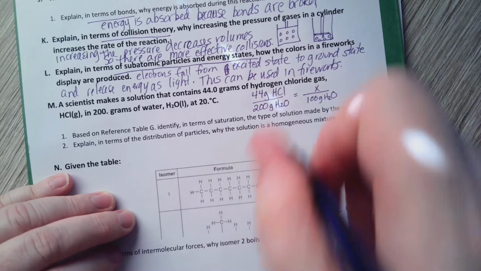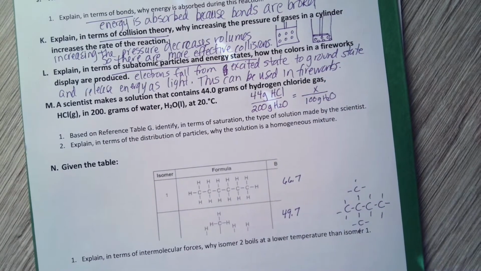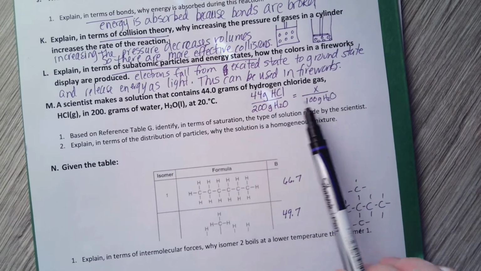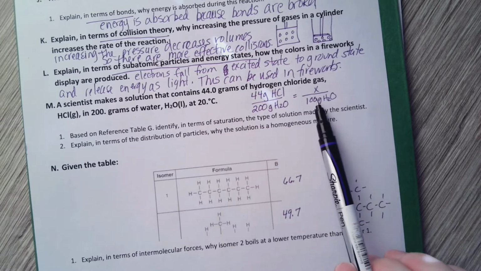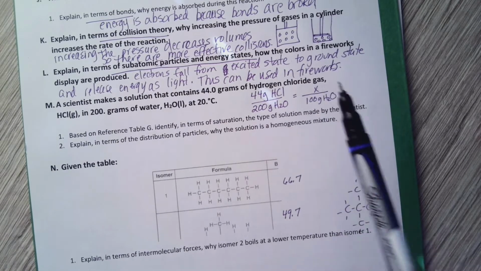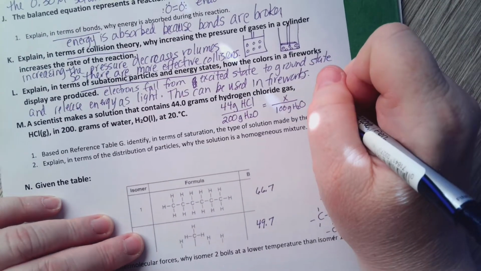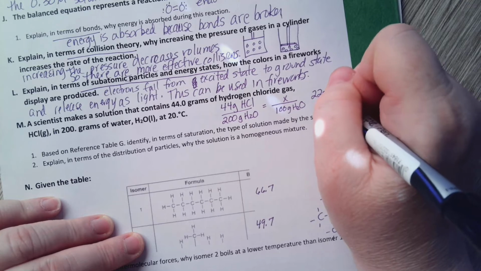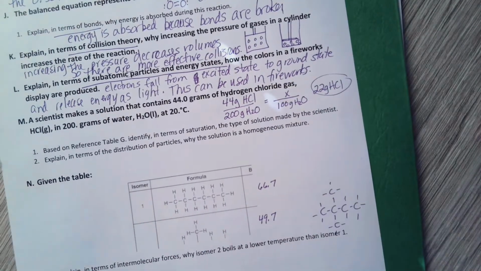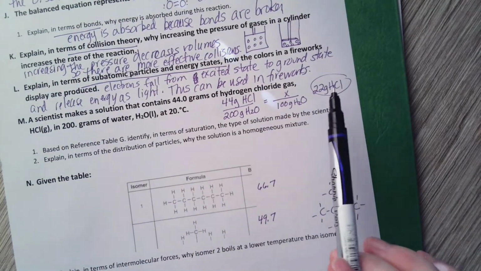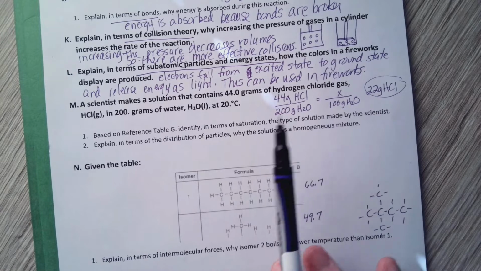Okay, so I need to find this. How much HCl is that? What you should realize is this is just half. So half the amount of water. So it's going to be half the amount of HCl. So that's going to be 22 grams of HCl. Now, if it wasn't as perfect of a ratio, that might be harder. But here is where people make a mistake.